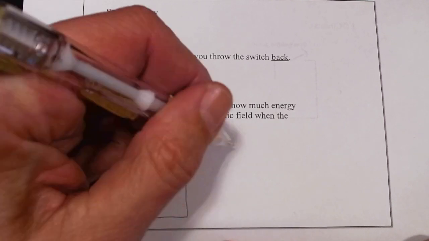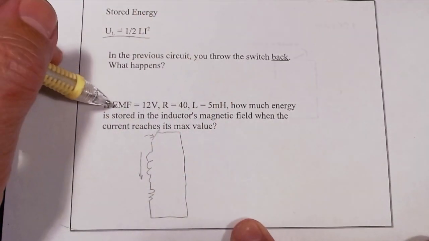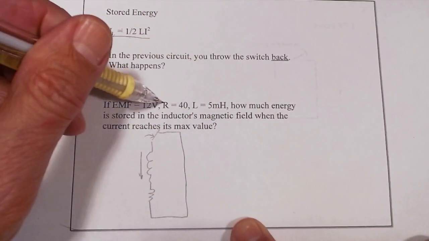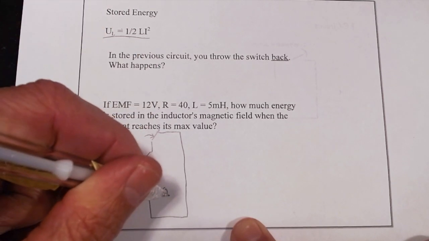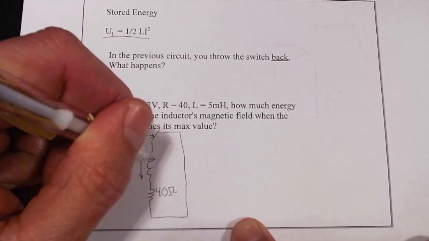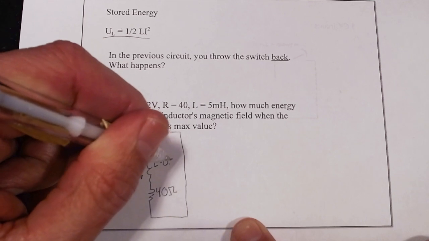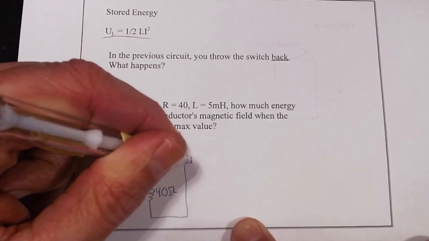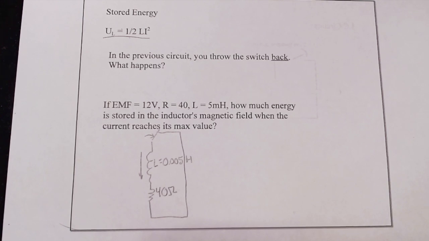And if we have an EMF of 12 volts, a resistance of 40 ohms, and L is 0.005 Henry, how much energy is stored in the inductor's magnetic field when the current reaches its max value? And I'll give you a moment to think about that.